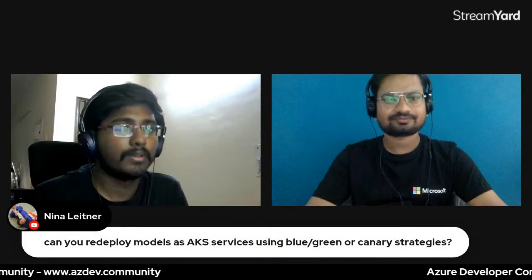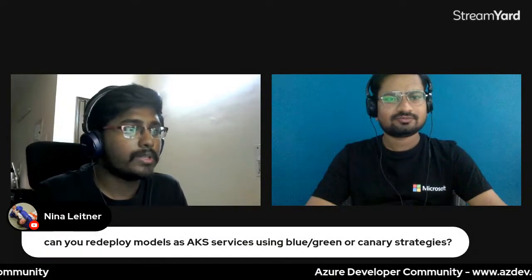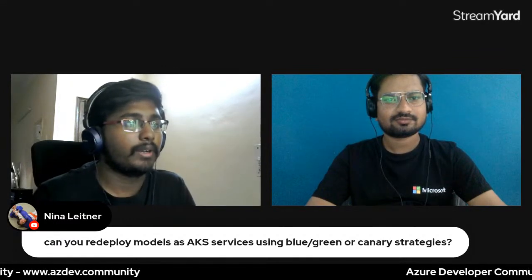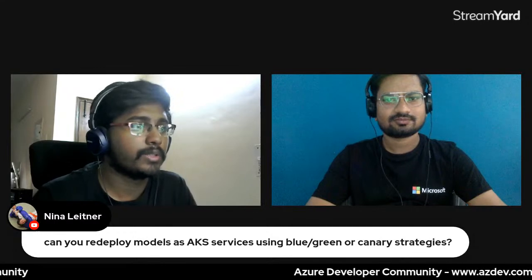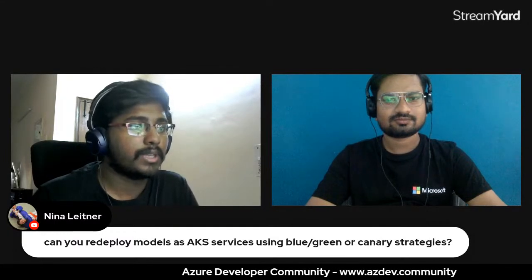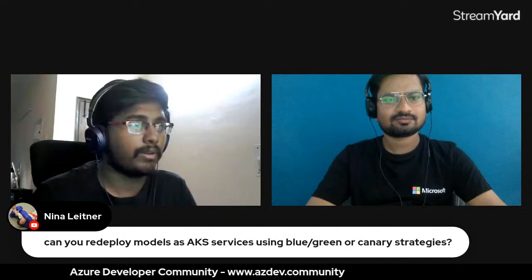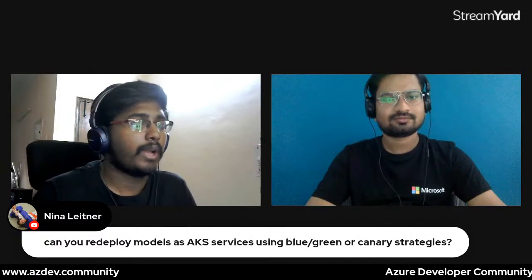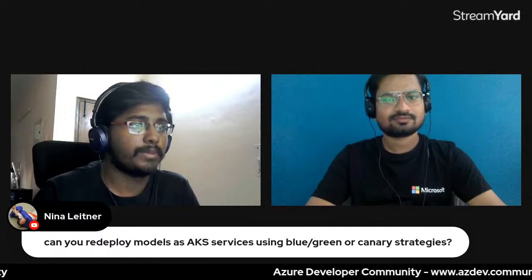Great. Can you redeploy models as AKS services using blue-green or canary strategies? I'm not sure about the process, but I can look into it and get back to you on this concept. What we have seen so far is that we used a Docker image and deployed it to your AKS cluster, and when you do that, you'll be redeploying on the same basis. But I can surely check this and get back to you, since I'm not very clear on the answer. Thanks for the question as well.